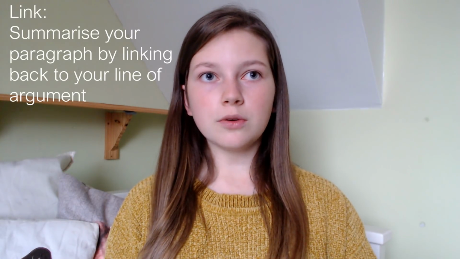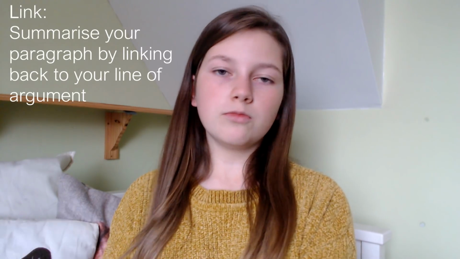You want to show the examiner, okay, this is what I've got from this quotation. You may be bringing in other quotations to support, so that could come in your further layers of analysis. So furthermore, this is also shown when the writer uses this as this. This could show, or suggest, sorry, not show, and then bring those two quotations together.